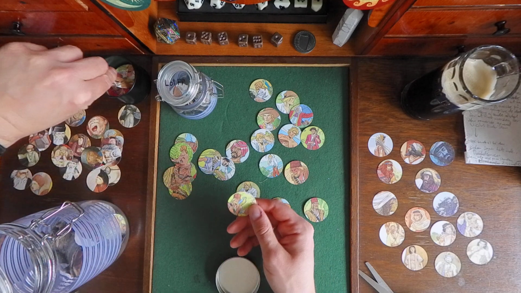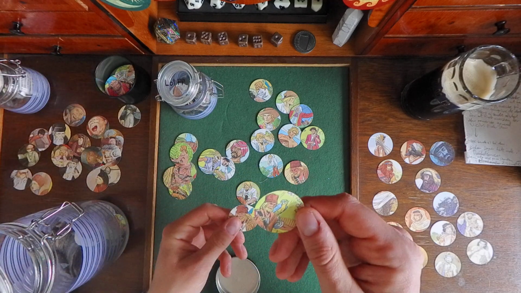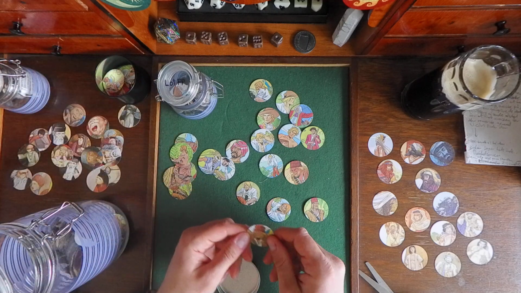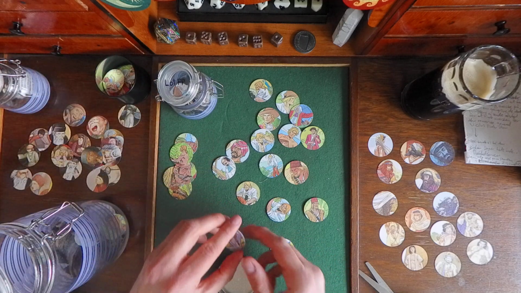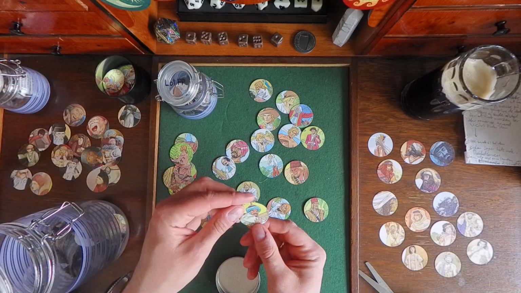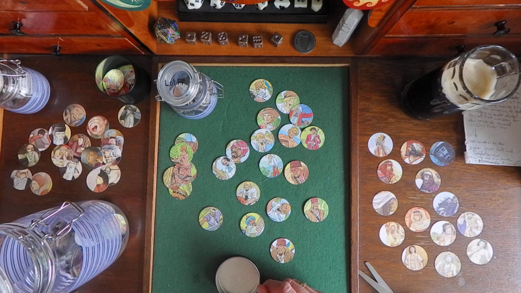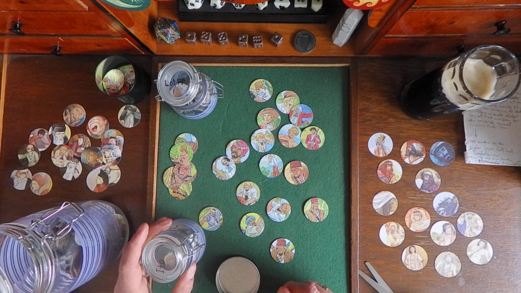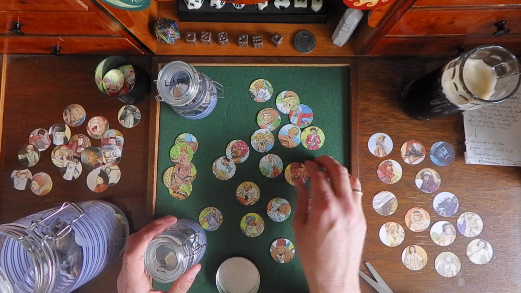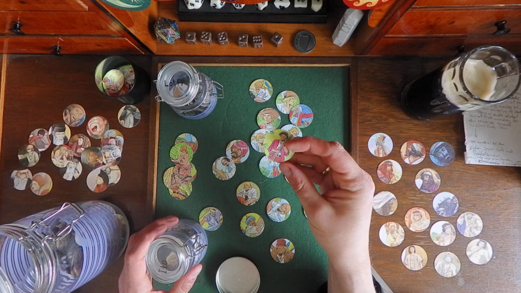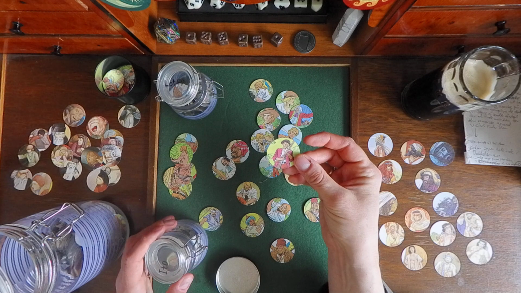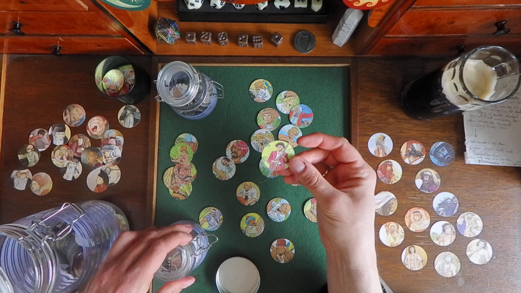Oh, actually, this is a better one. So he'll go in there. I don't know, it's a bit difficult. And for Into the Odd, which one should I take for Into the Odd? Maybe this guy with the rifle? Yeah, why not?